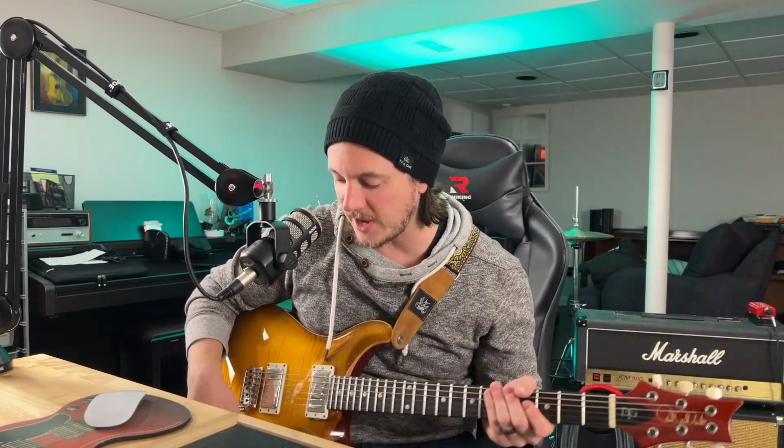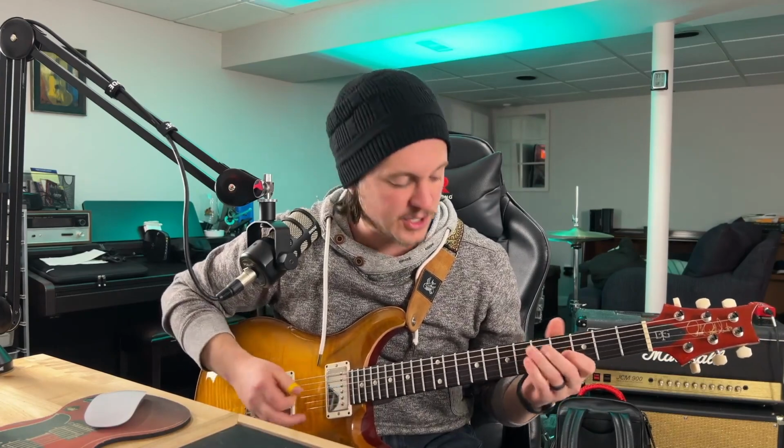Now, what about the other rhythm stuff that's going on here? There is a pedal tone that's happening underneath these chords.